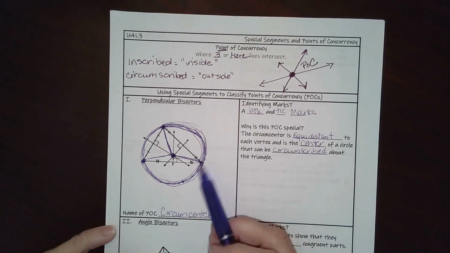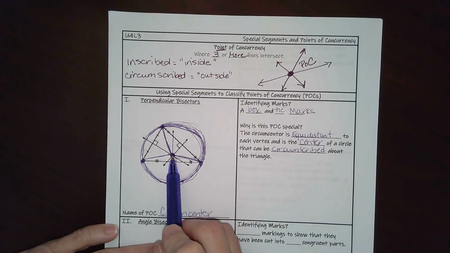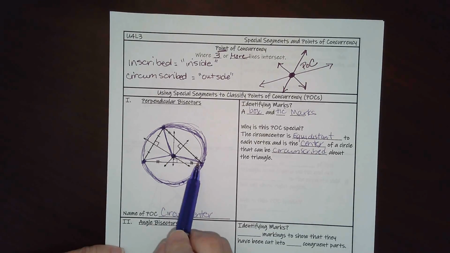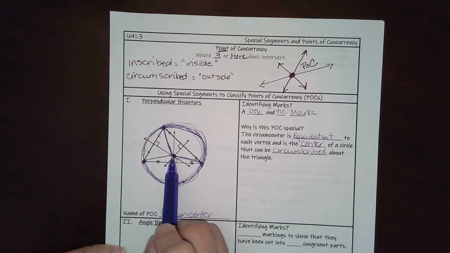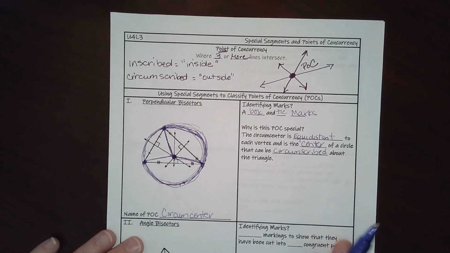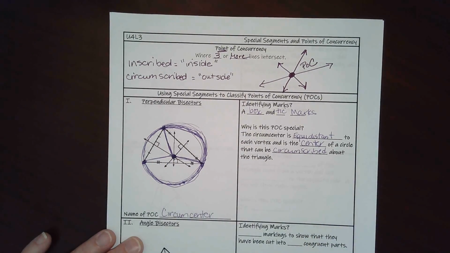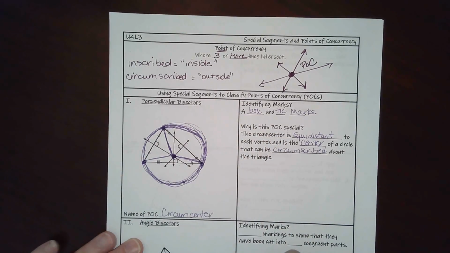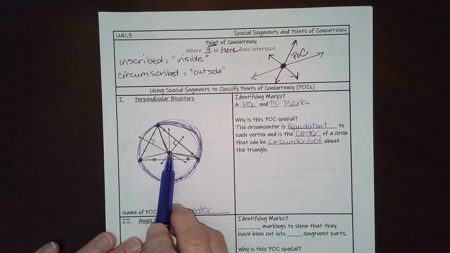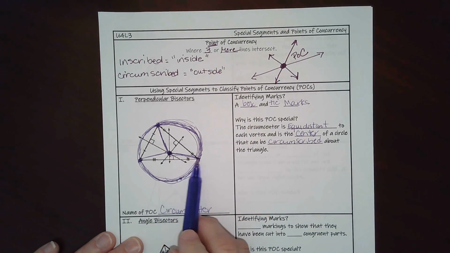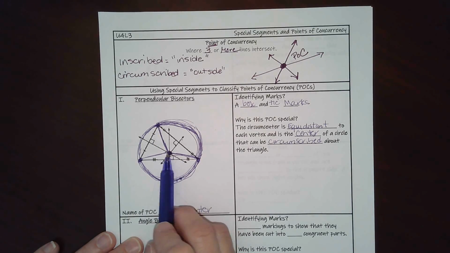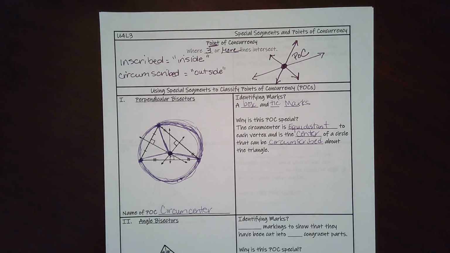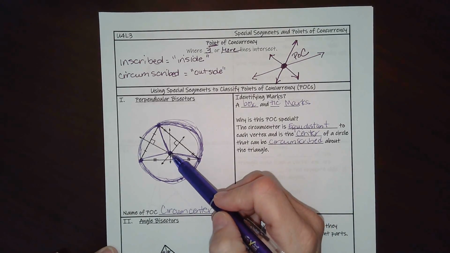Okay, so once again, the circumcenter is special because the circumcenter is equidistant to each vertex, and the circumcenter is the center of a circle that can be drawn outside of the triangle, and the distance between the center and each vertex is going to represent the radius of the circle, and so that is its circumcenter. Okay?